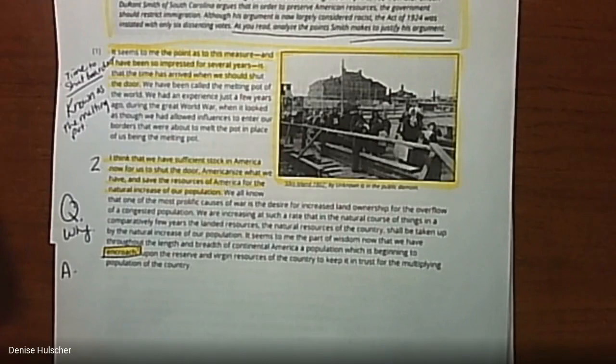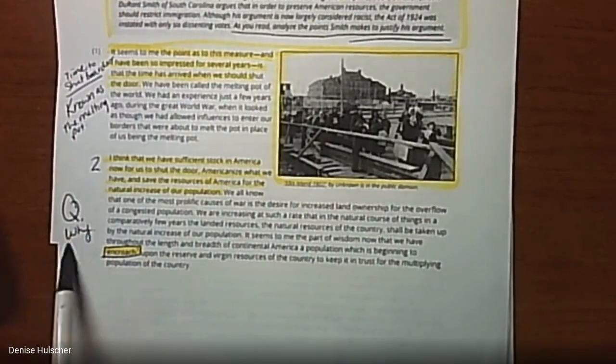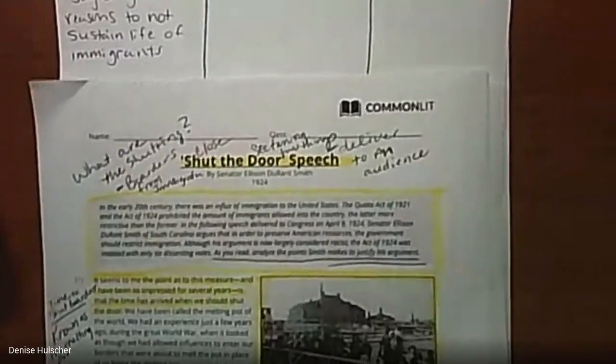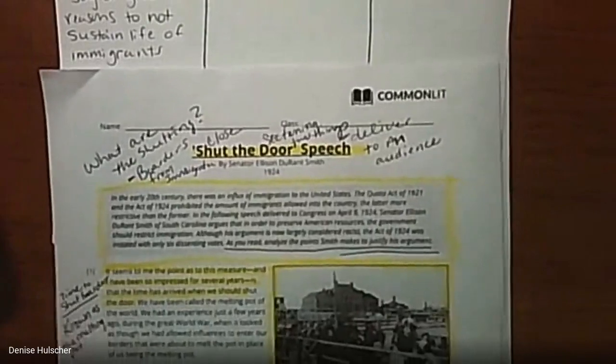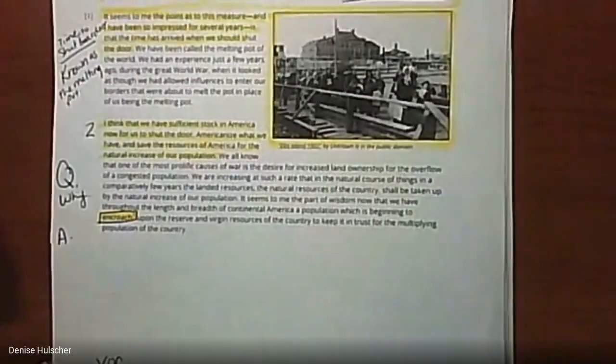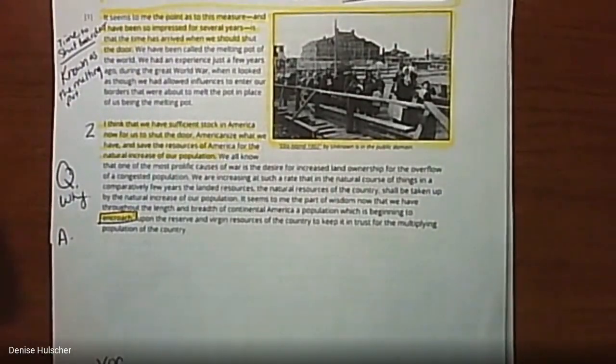It seems to me that part of the wisdom now throughout the length and breadth of continental America is that the population is beginning to encroach upon the reserve and virgin resources of the country, to keep it in trust for the multiplying population of the country. Okay. Now remember, we have the question over here, why? Our question was, why does the Senator give reasons to not sustain the life of the immigrants? What does he think that we already have enough of?